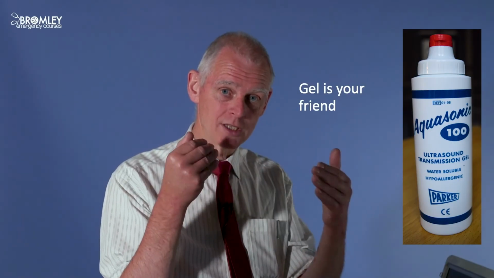Where there's a change in density, sound bounces. So as the ultrasound goes through the body and hits a change in density, it bounces back to the probe. The more the density changes, the more sound bounces. So where you have a big change, nearly all of the sound bounces back.